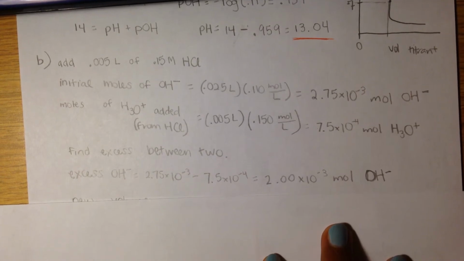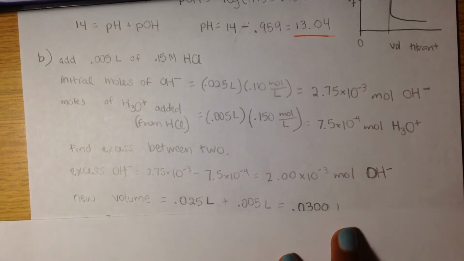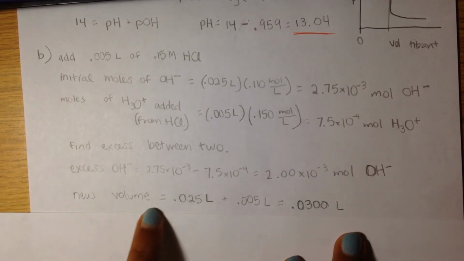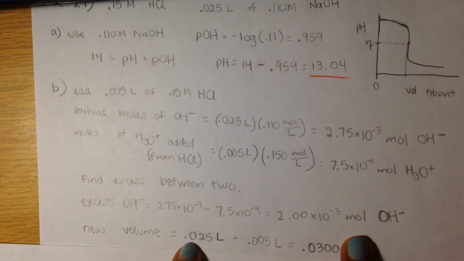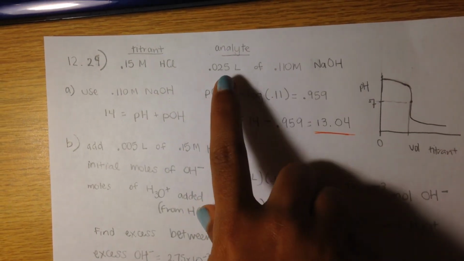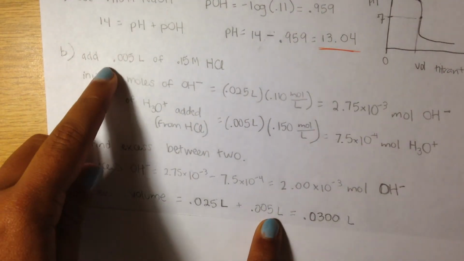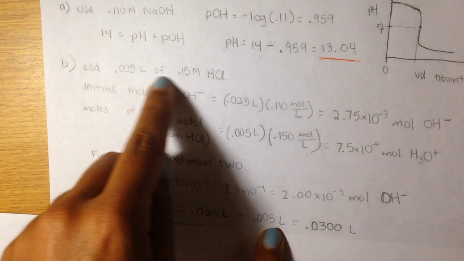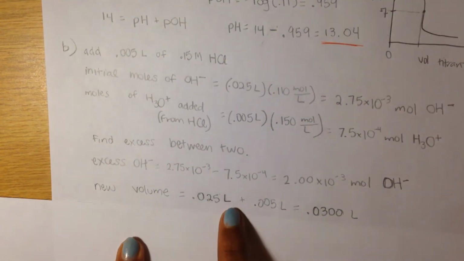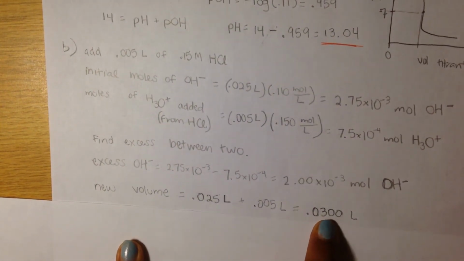This is the amount of moles that you use to find the concentration at this point. The new volume that you have now is 0.025 liters, which is the original, as you can see here, plus the 0.005 liters, which is the one that you just added from the acid. So that gives you a total of 0.03 liters.